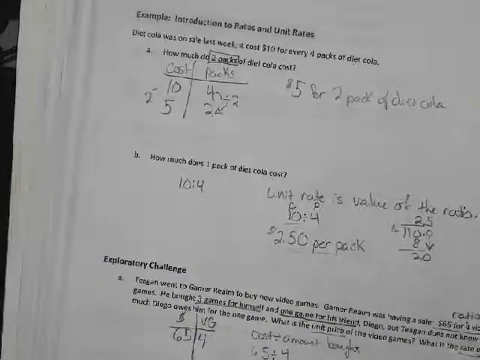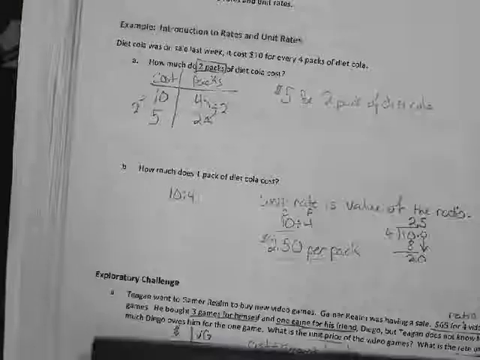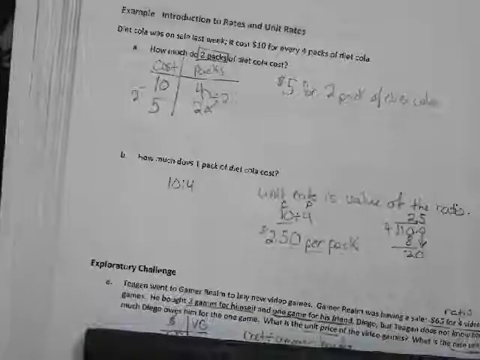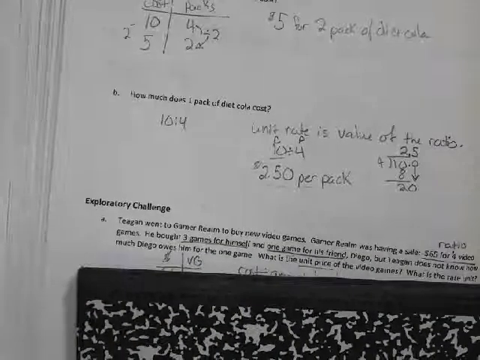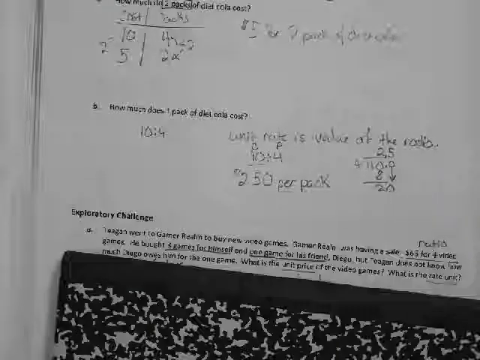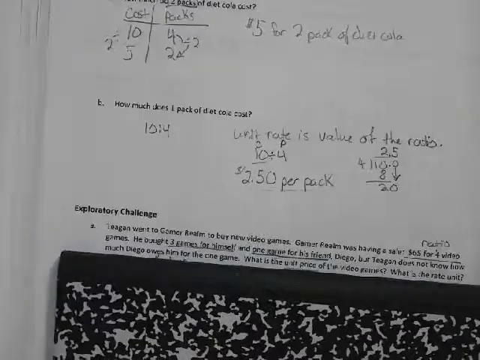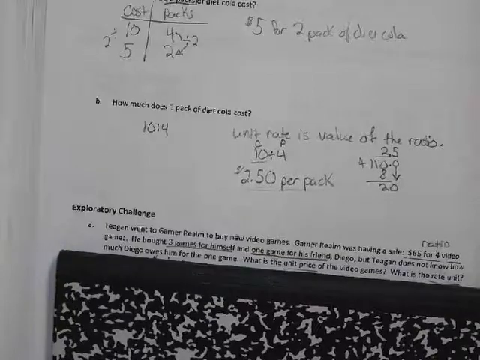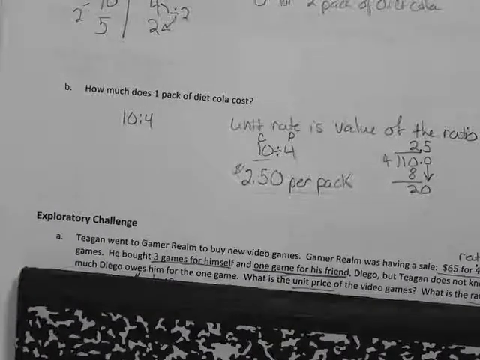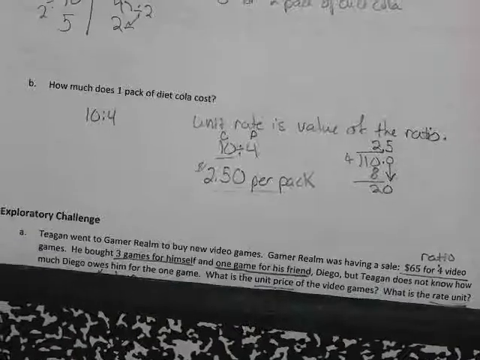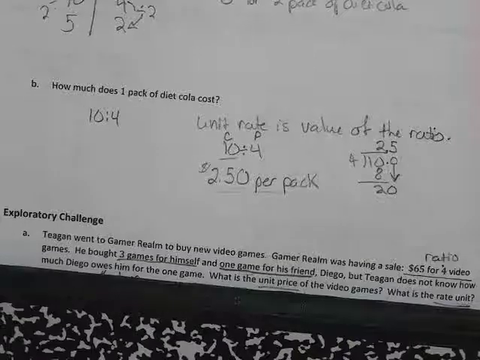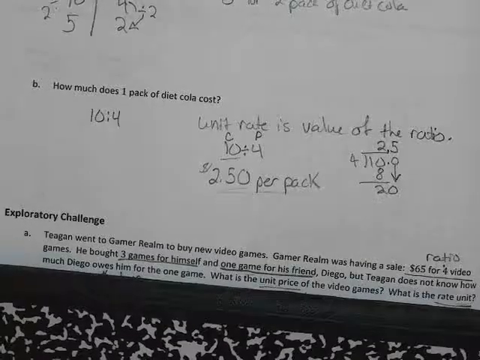Down below is the exploratory challenge. The exploratory challenge is something that allows you to work with somebody else in order to determine what you think the answer would be. So what I would like is for you and the person sitting with you in your group to try to solve this before you look at how I solve it. Once you have come to a conclusion together, then please play the video to see if you solved it correctly.